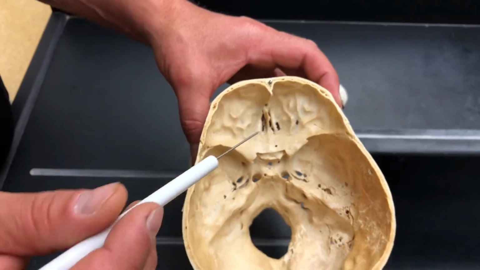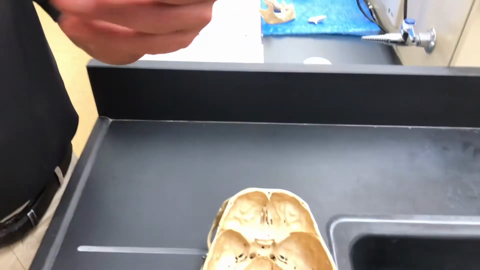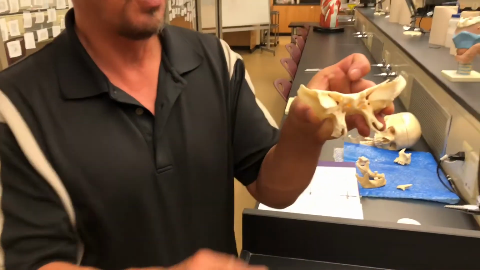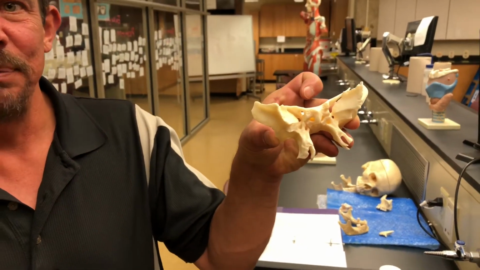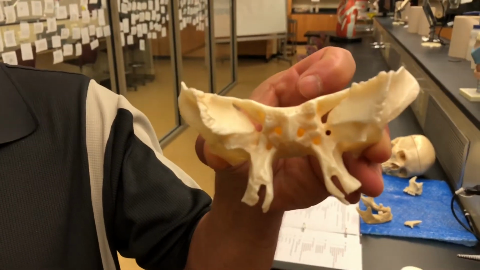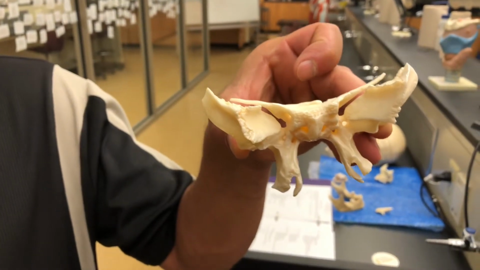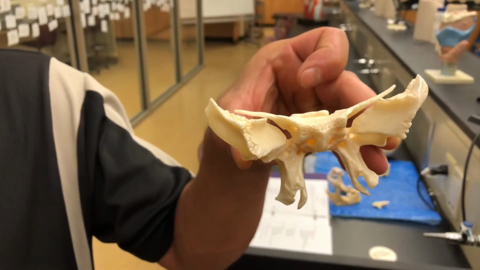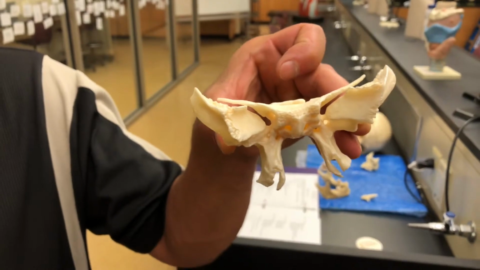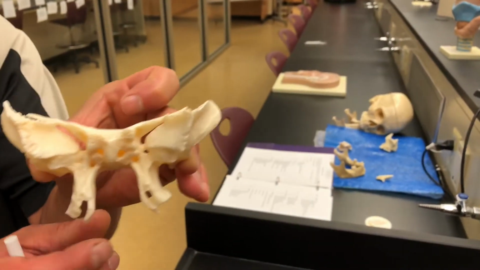So if we wanted to show you the sphenoid bone, it looks a little bit different than any of the other bones we have shown you so far, and here is the sphenoid bone right here. Again, it has a pretty unique shape to it. Sometimes people say it looks like a bat or a butterfly. Hey, whatever works for you, you can call it whatever you want, but just make sure you put sphenoid bone on the test. So that is the sphenoid bone.